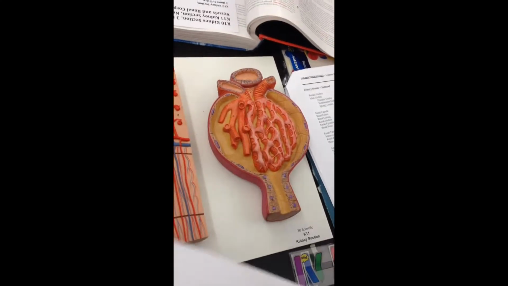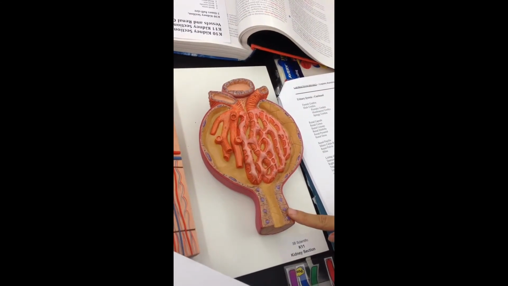Oh, this is the distal convoluted tubule, and this is the proximal convoluted tubule.